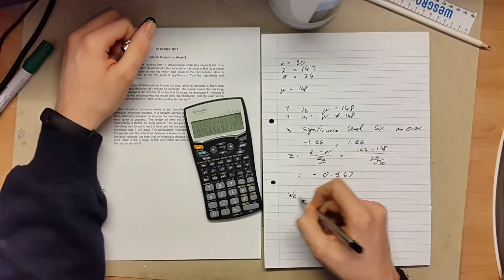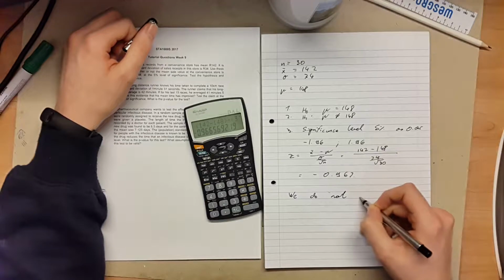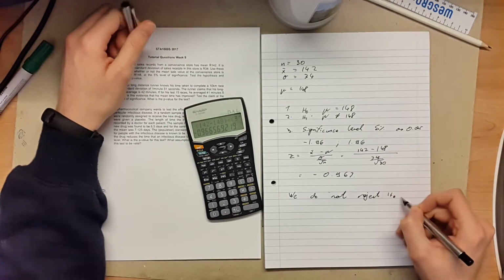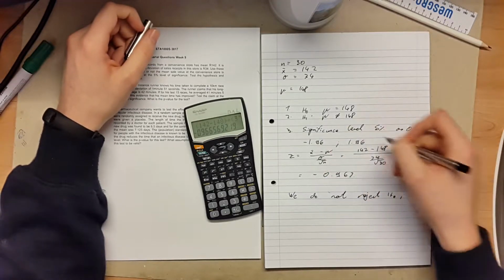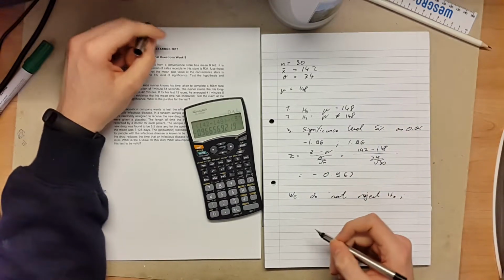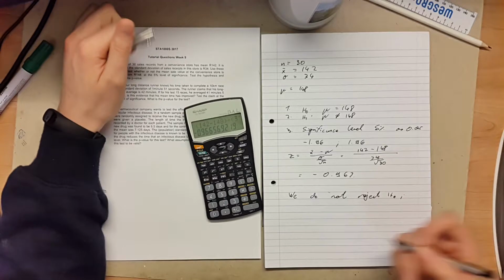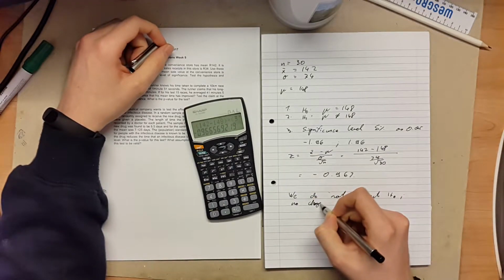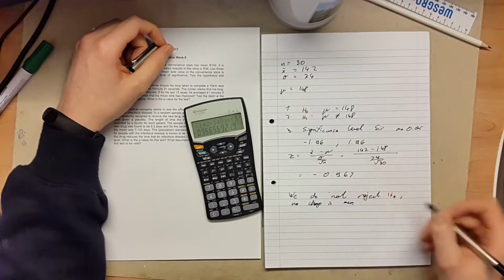So we do not reject H0 because it lies between these values, and so we can say that there's no change in the mean.